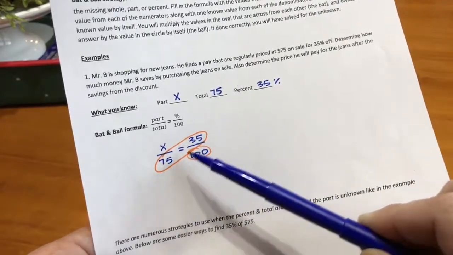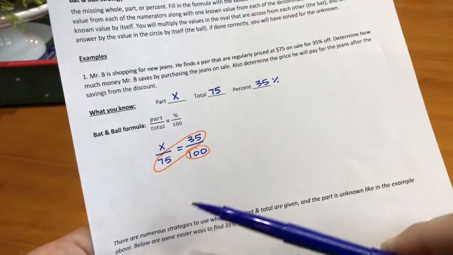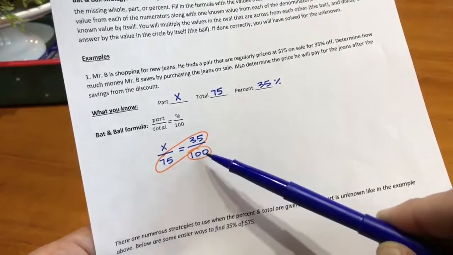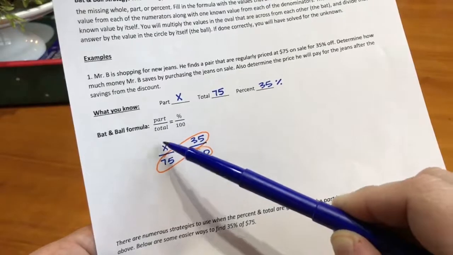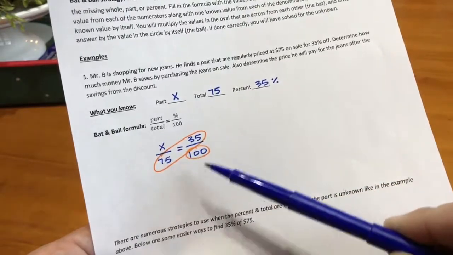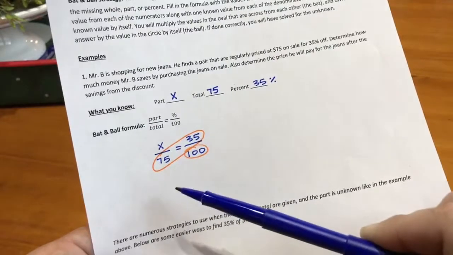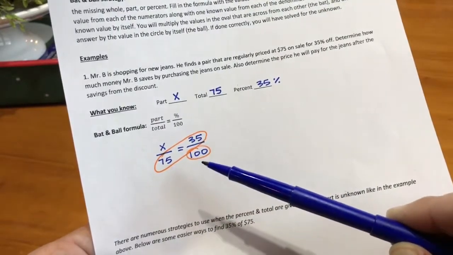So 75 and 35 become my bat, and then the leftover value that you have is your ball. So since I have the 100, I circle that. If this was missing, if this was my variable, this would be my ball. So you only circle what you have across from each other for your bat, and then what's left for your ball.